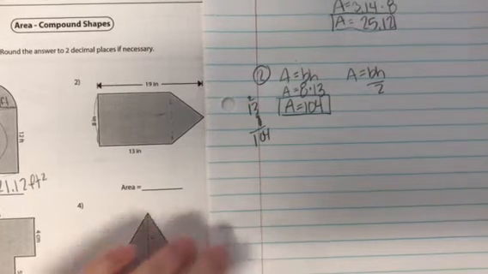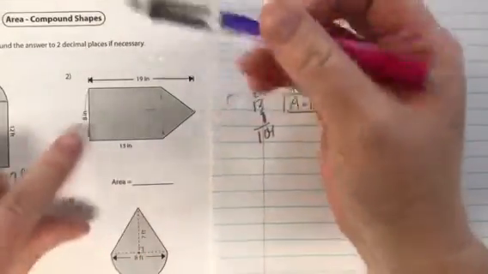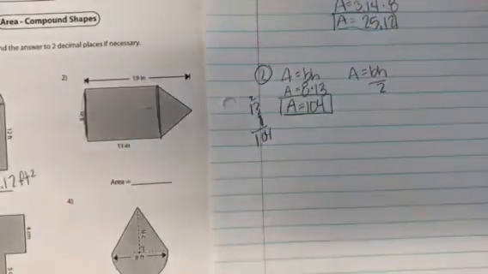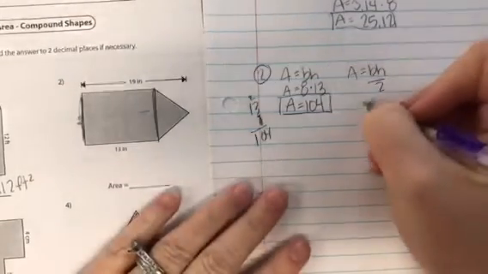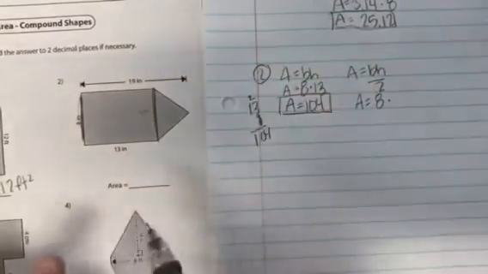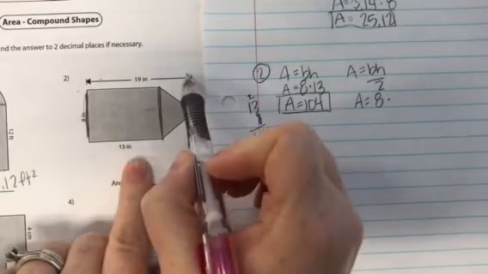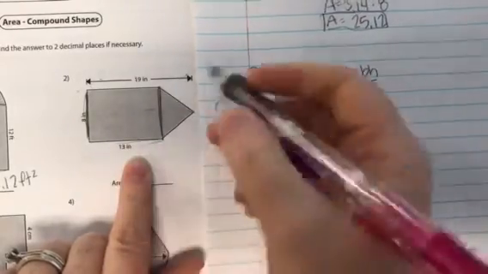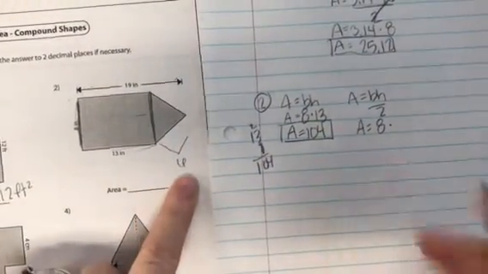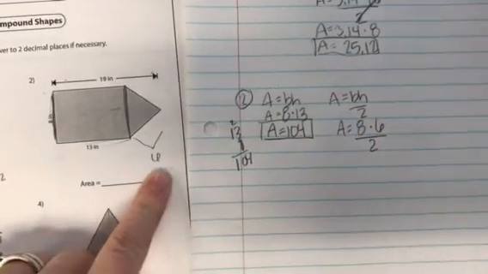Okay, so my shape here, triangle. Looking at my triangle, if this is 8, then this is 8, and that 8 is the base of my triangle. Now my height, here's where it gets tricky. The whole thing from here to the tip is 19, but this section is 13. So what does that mean this section right here is? 6. So that is the height of my triangle. So I'm going to say 8 times 6 and then divide by 2.